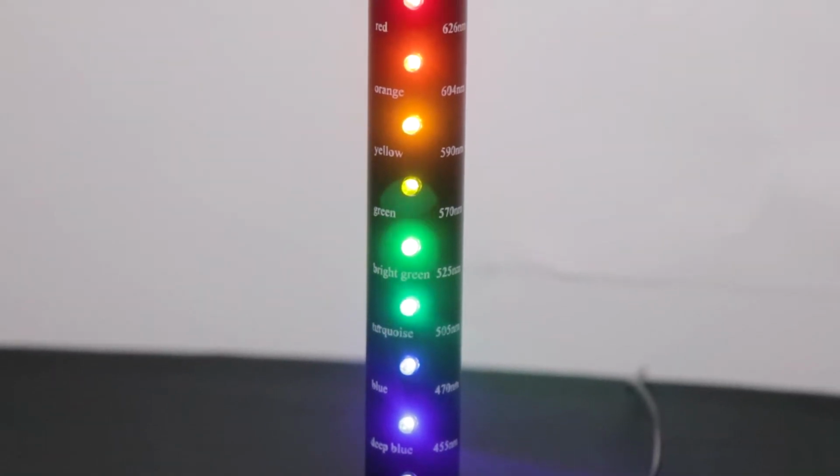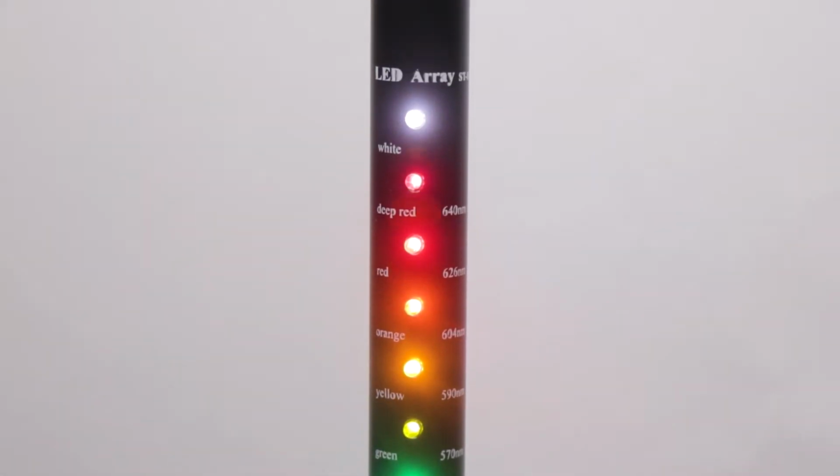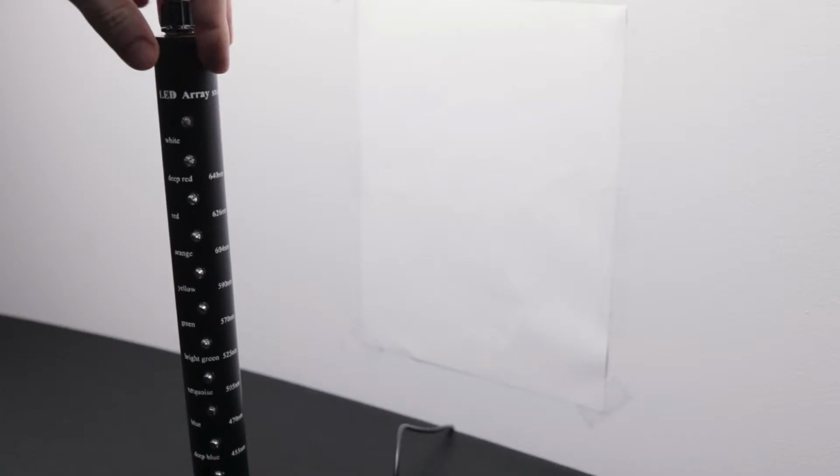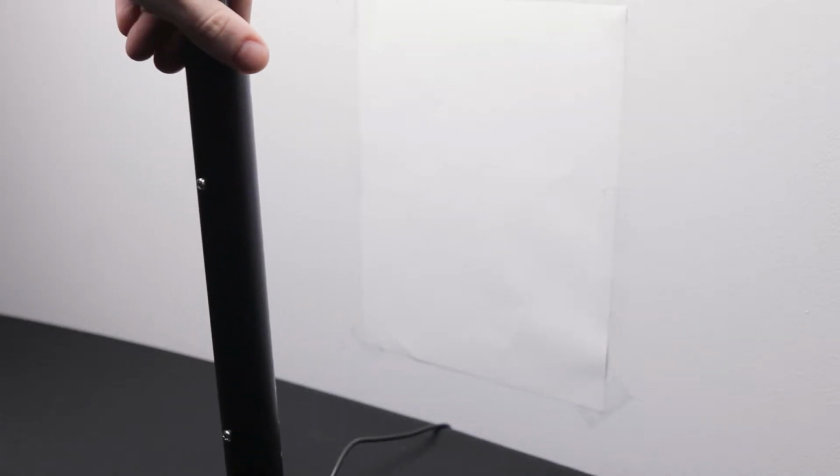The LED array contains 11 differently colored LED lights that can be controlled using the top dial. Each light is labeled with a corresponding color as well as the wavelength of that color. We'll start by facing the array towards a white wall or use a piece of white paper. In order to best visualize the light, turn off all other lights in the room. Turn on the array and you'll see that some parts of the paper show color, but in the middle, the light is white.